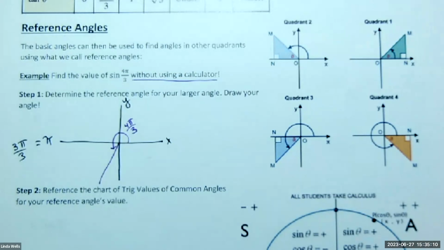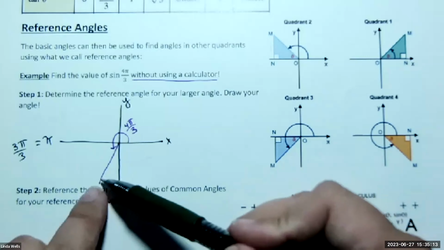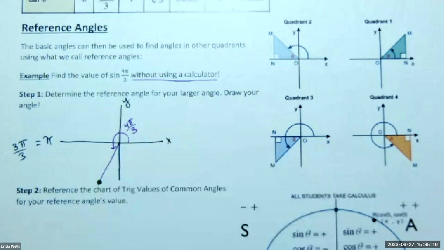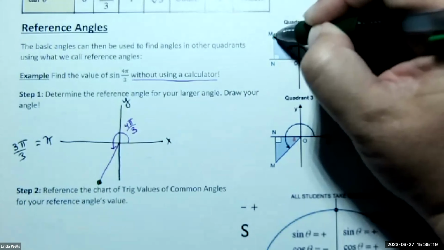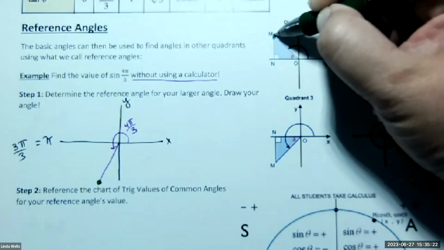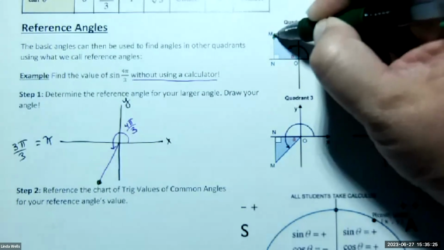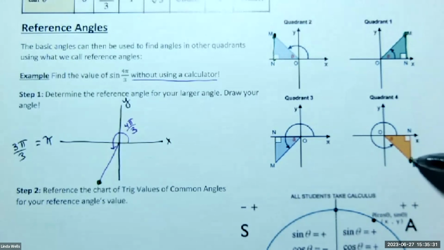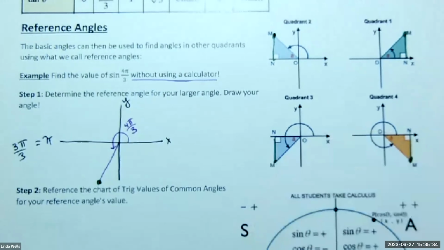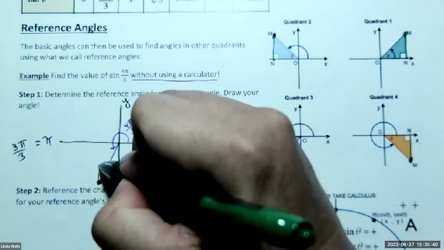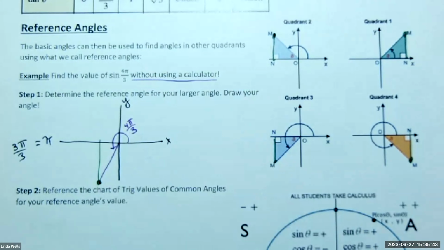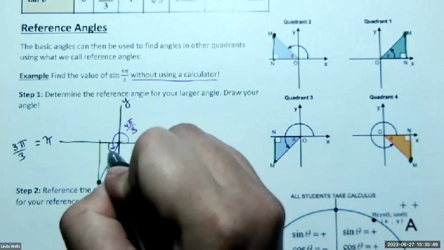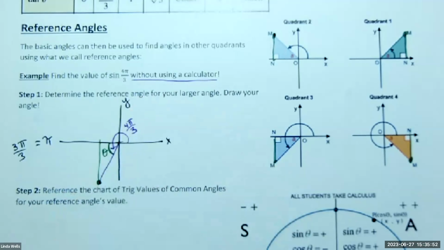How do you figure this out, though? You take your terminal line, the point at the end, and you draw a straight line to the x-axis. Or if it was this terminal angle here, straight to the x-axis. If this is your terminal angle here, straight to the x-axis. So can you see where our straight line to the x-axis should be? We good? That's called your reference angle. This triangle right here, forming this angle.